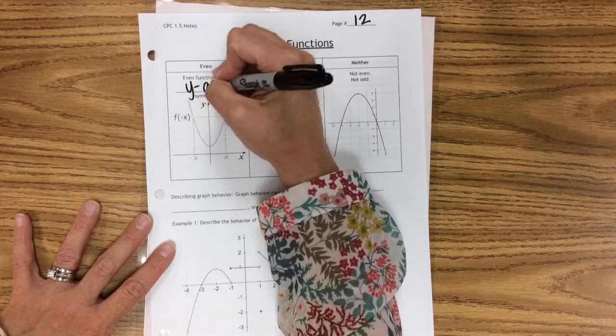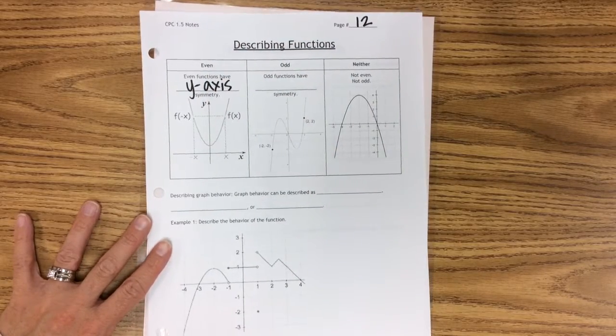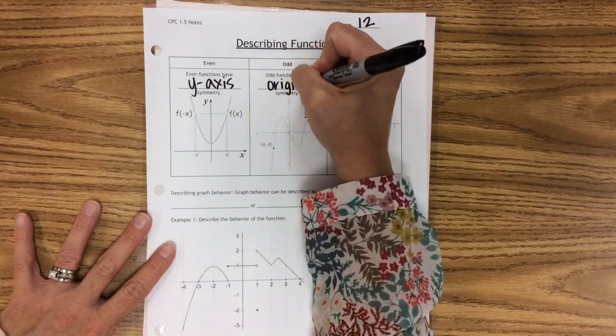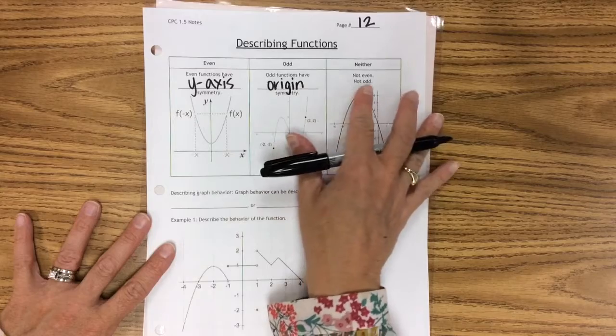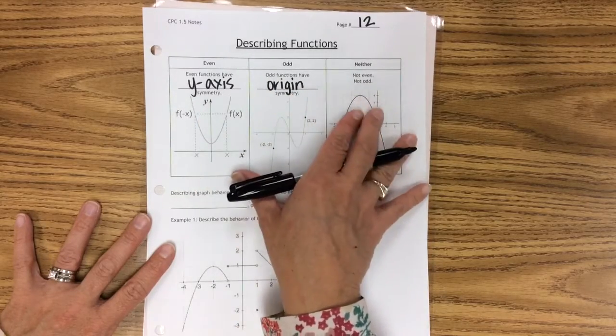has y-axis symmetry. If it has y-axis symmetry, it's an even function. Odd functions have origin symmetry. Therefore, if you don't have the y-axis symmetry, you don't have the origin symmetry, you would call it neither.